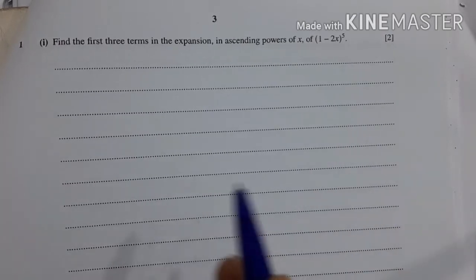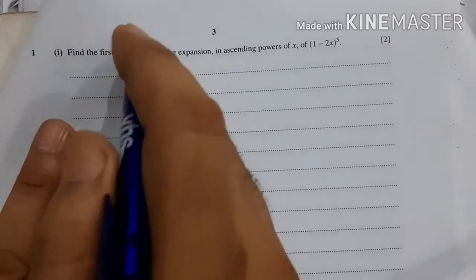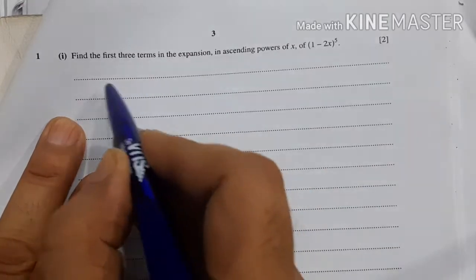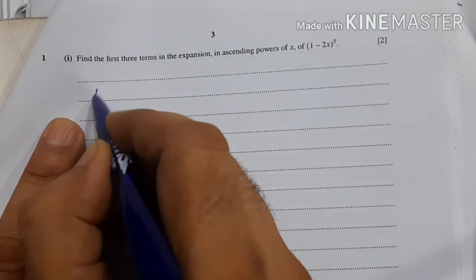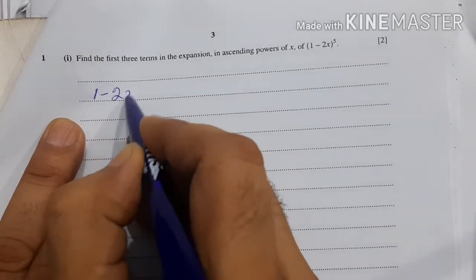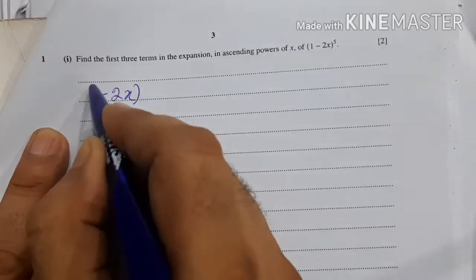So this is the question of binomial expansion. Okay, we got the expression (1 minus 2x) raised to power 5.